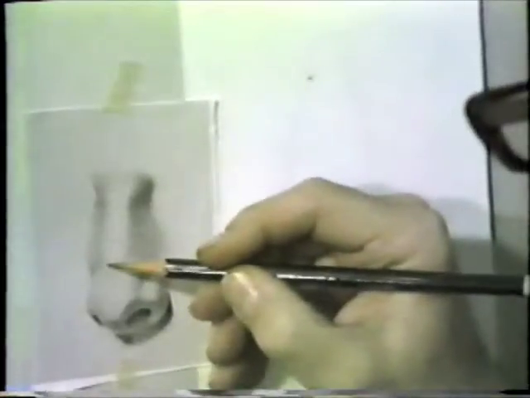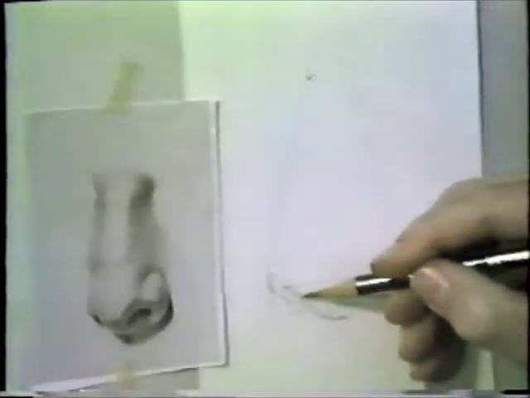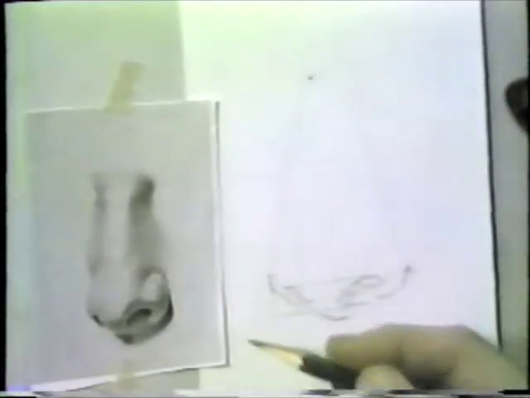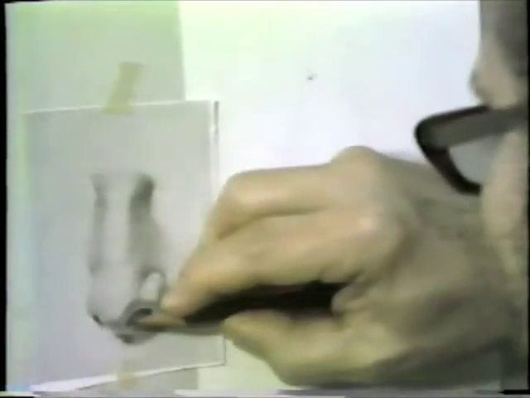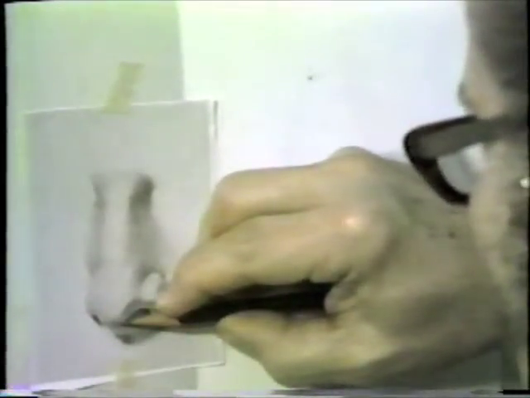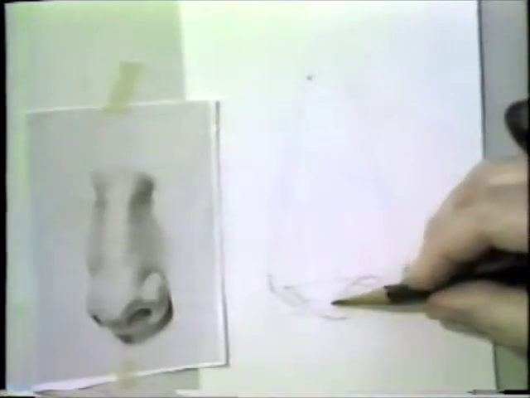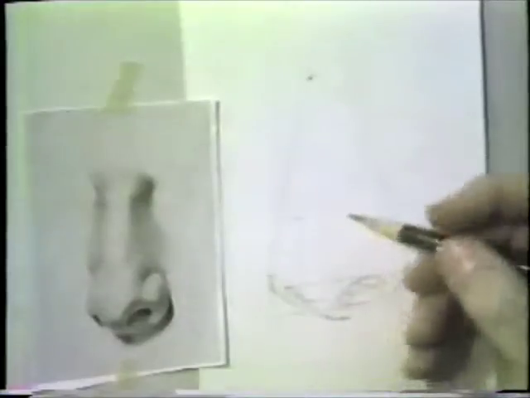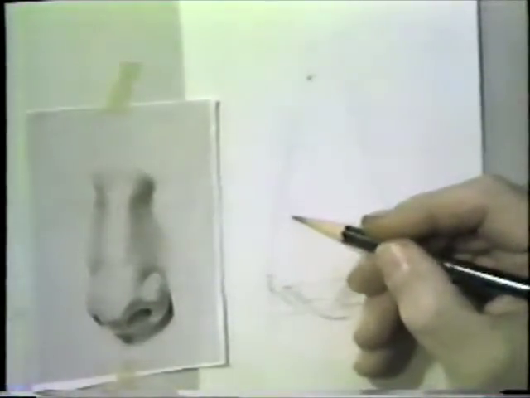Now we want to find this point here, which is, if we run our line straight up and down, where the top of the ball of the nose is on this side of the nose, and we want to see how high it is, and it looks like it's about this width here from the top of the opening of the nostril, and where these 2 points meet is the top of the ball of the nose.